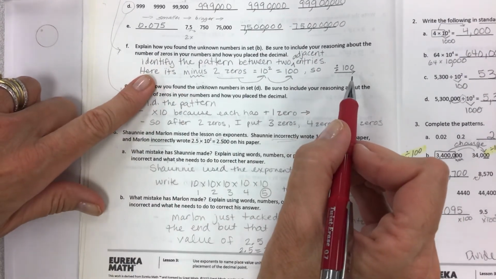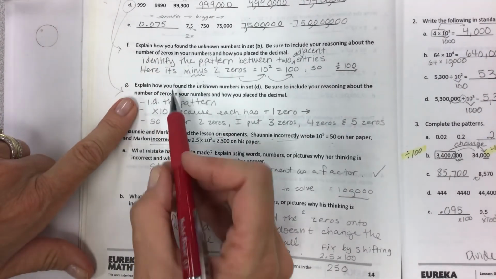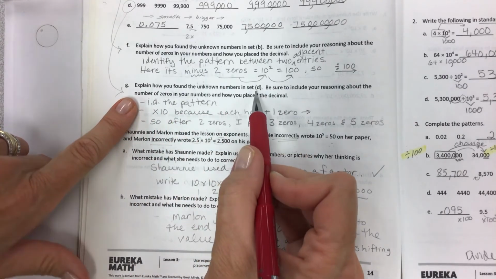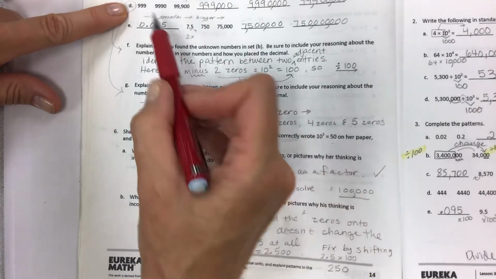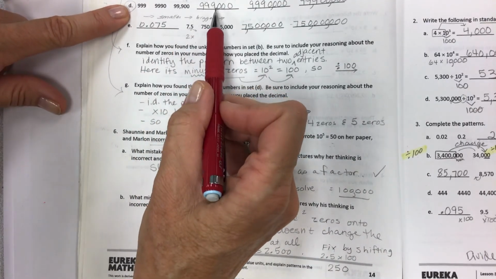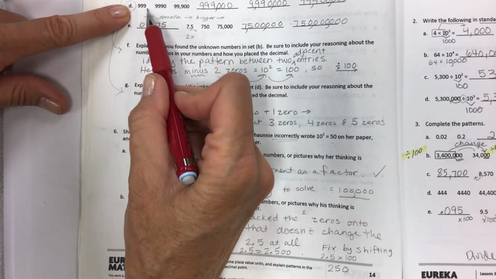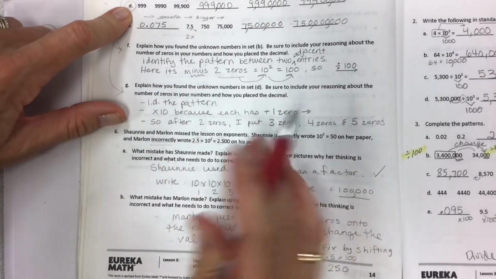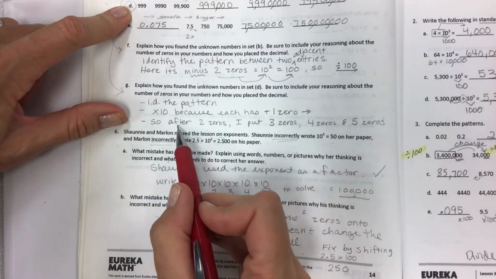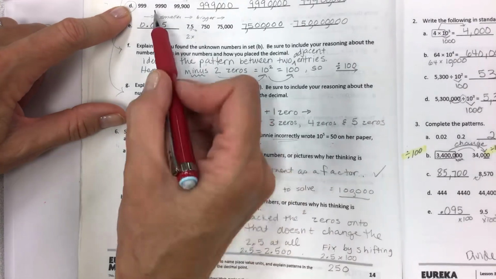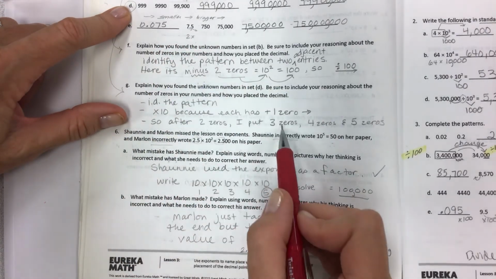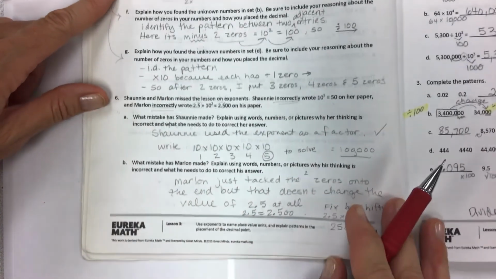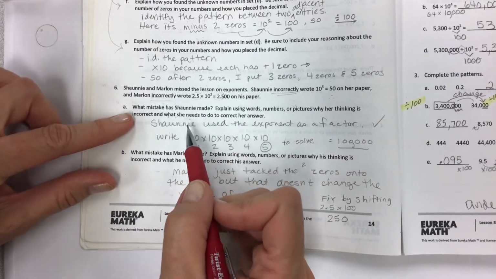Write this down. For G, if you're going to explain how you find the unknown numbers in set D, that's with all the 9s. And I said, oh gosh, this one's really easy. We just went from our base 999, 1 0, 2 zeros, 3 zeros. Basically, we just added a 0. So I just tacked on, because it's a whole number, 2 zeros, 3 zeros, 4 zeros, 5. Write that down. The last part is interesting and important.